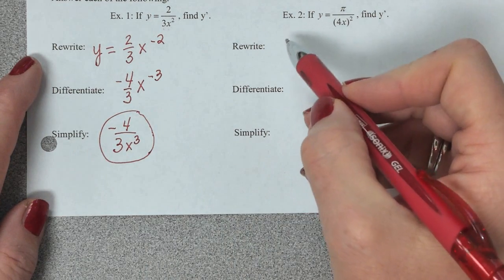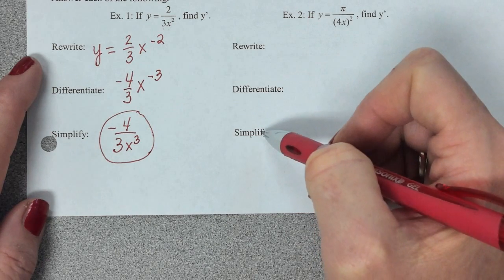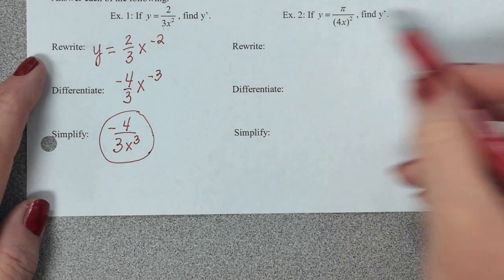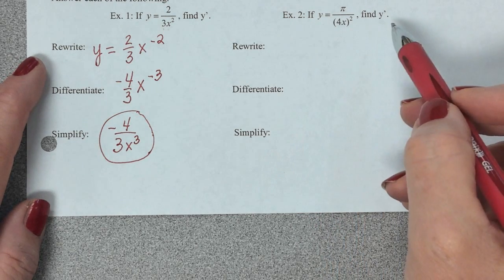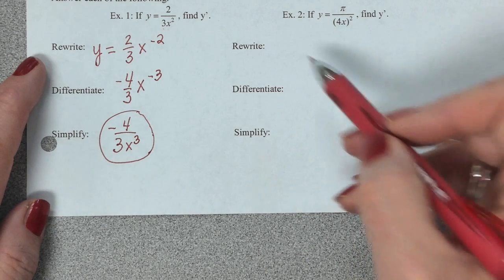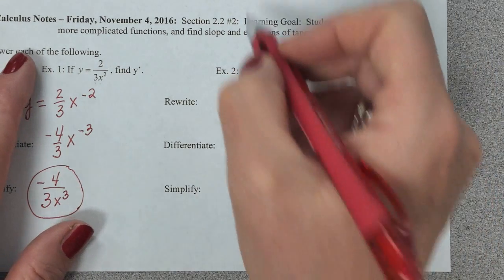In your book, they're going to give you these. They're going to tell you to do a rewrite, differentiate, simplify. They're just trying to walk you through the steps. I think they even have a chart that says rewrite, derivative, simplify. You don't have to create that chart. Just do the process. All right, one that's a little more challenging.